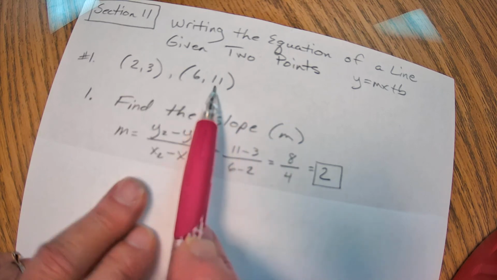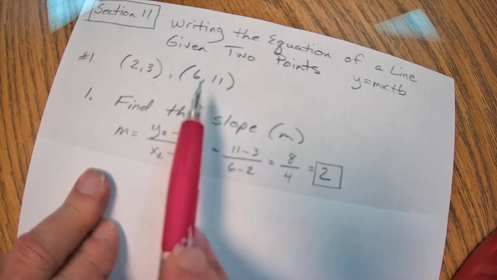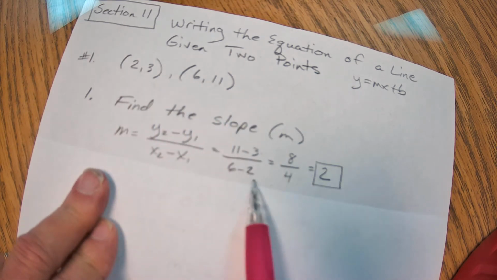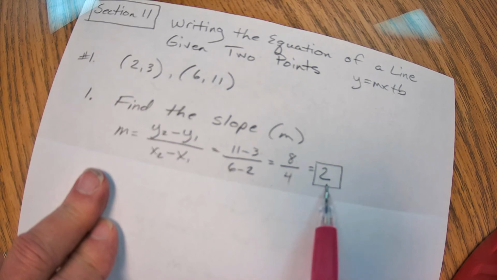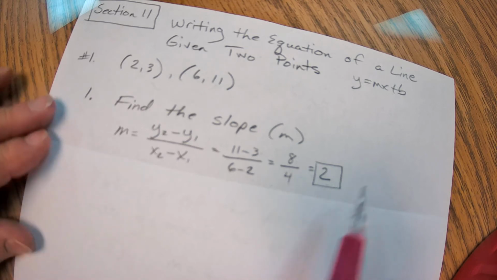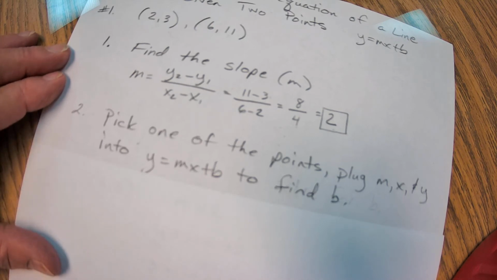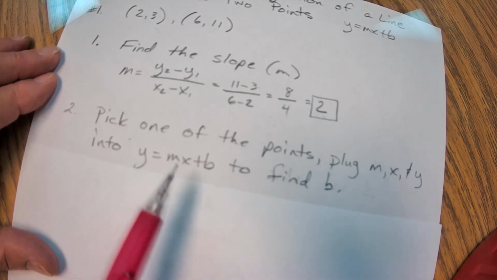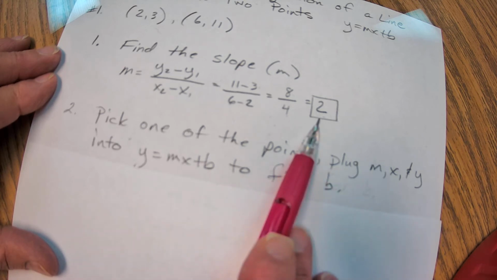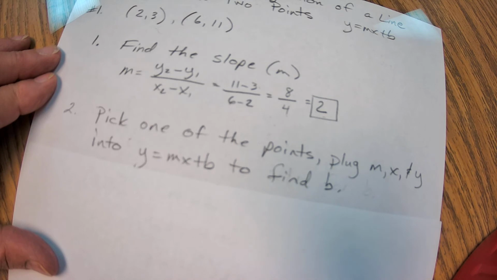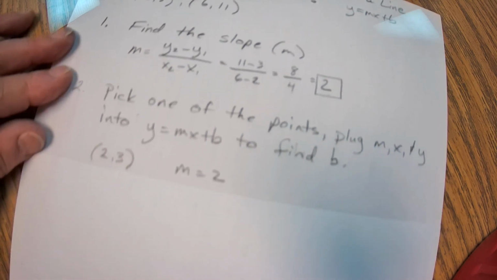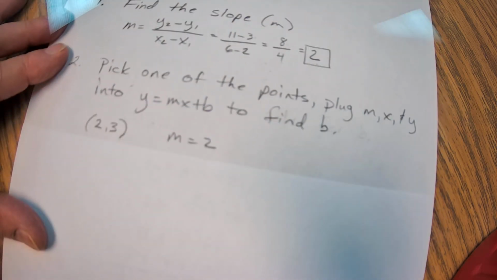So 11 minus 3 divided by 6 minus 2 is 8 over 4, which equals 2. So there's my slope. Okay, the second step is you're going to pick one of your points, doesn't matter which one, and you're going to plug this m, the x and y from the point you pick, into this equation to solve it for b. So in this case, I'm picking the first point that was listed, (2, 3).